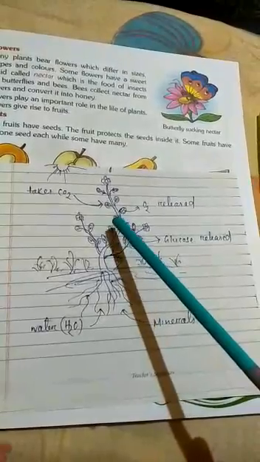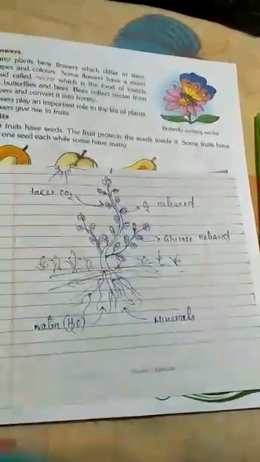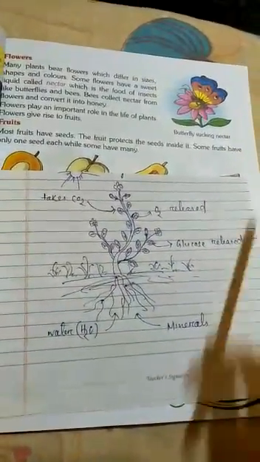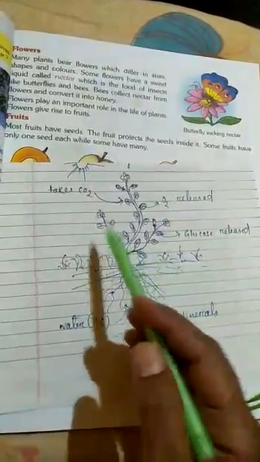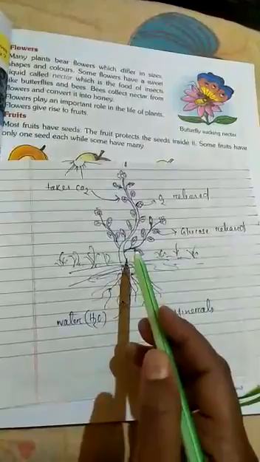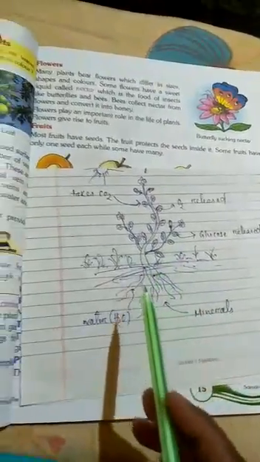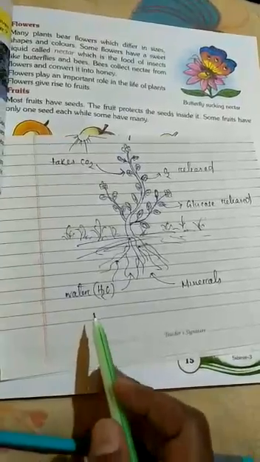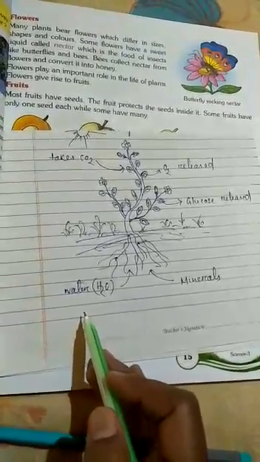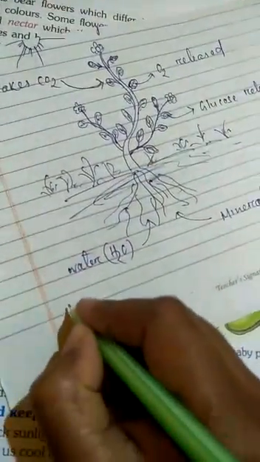Because of chlorophyll, the leaves look green. So a plant needs carbon dioxide, water, sunlight and chlorophyll to make its food by the process known as photosynthesis.